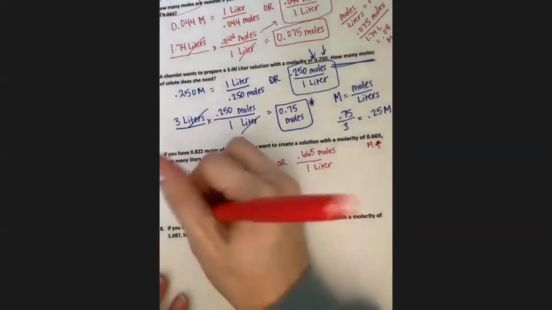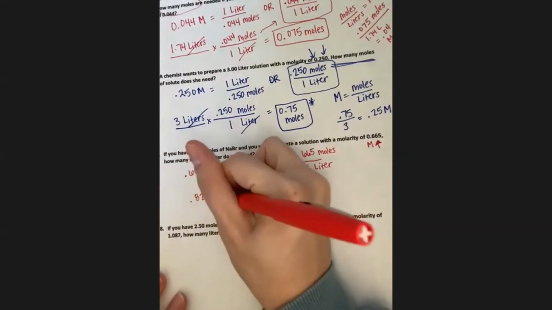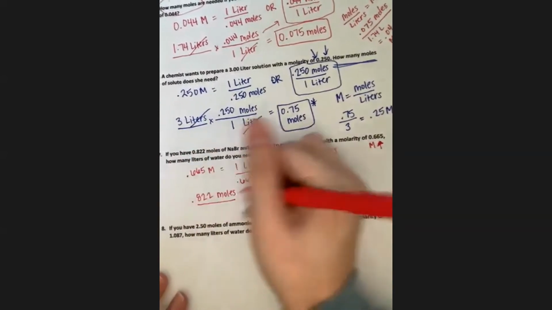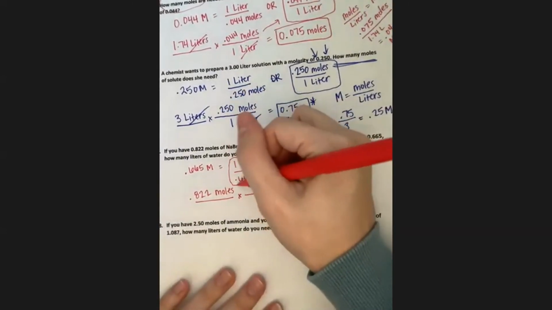So I'm going to write what the problem gave me. 0.822 moles. Okay, so I'm looking for liters, so I'm going to go ahead and put that on top of the fraction. I want moles to cancel, put that on the bottom. Okay, so if I want liters on top and moles on the bottom, I'm going to pick this one right here. And it's important that you have the 1 and the 0.665 in the right place, because if you accidentally pick the wrong one over here, technically the numbers are right, but they're not going to be in the right place, and you won't get the right answer. Okay, so that's why I like to go ahead and write them out both each time, just to make sure.